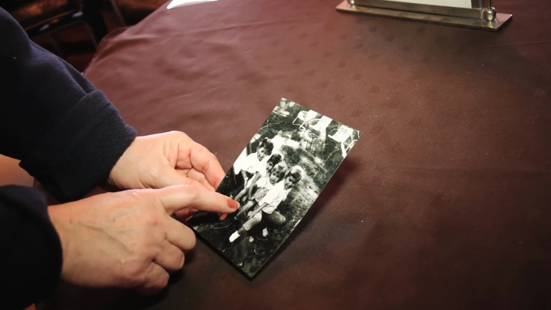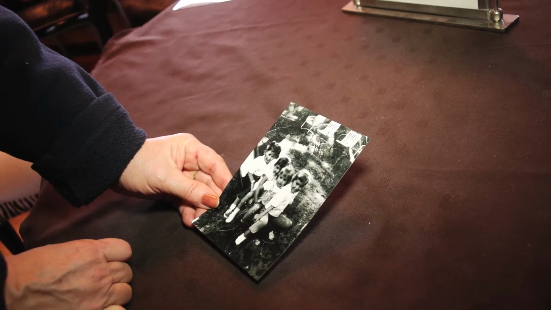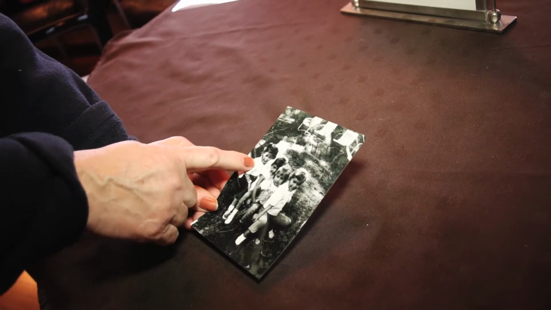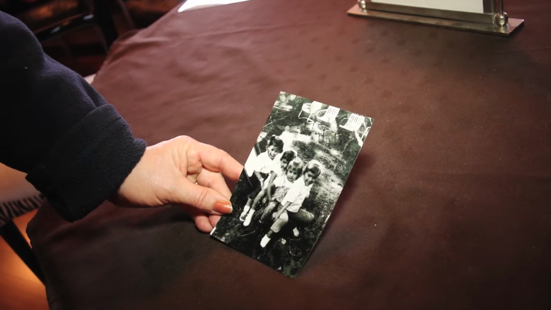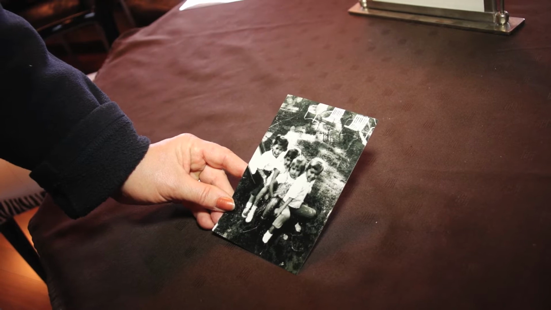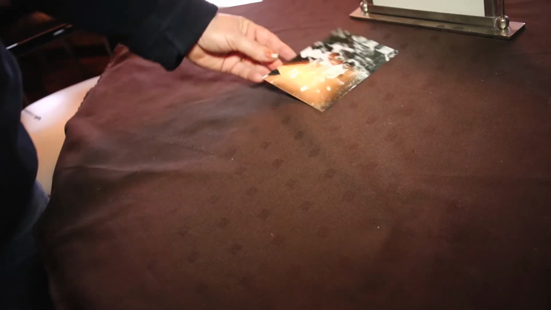This is another picture of the sisters. I'm again in the middle. There's an extra one there, a cousin. And this was your courtyard, your garden. Nice. And we're on a slide.